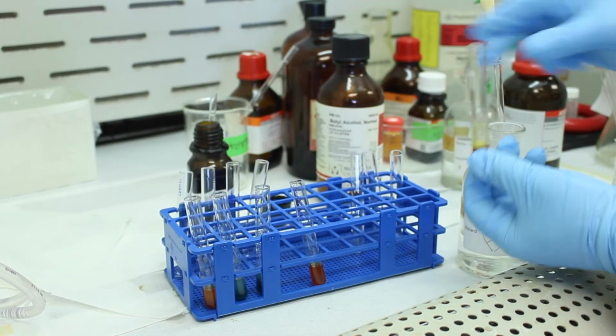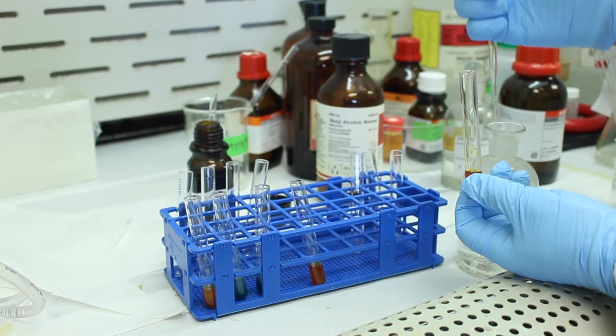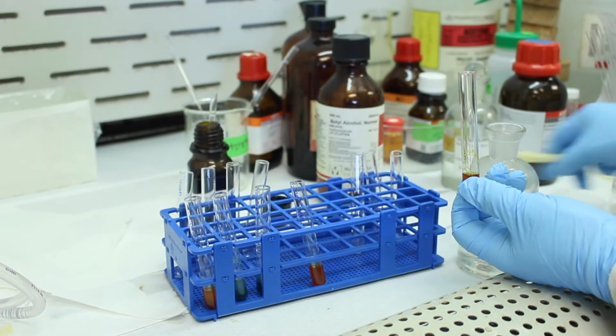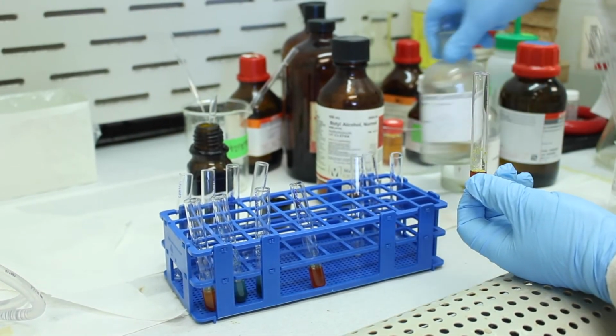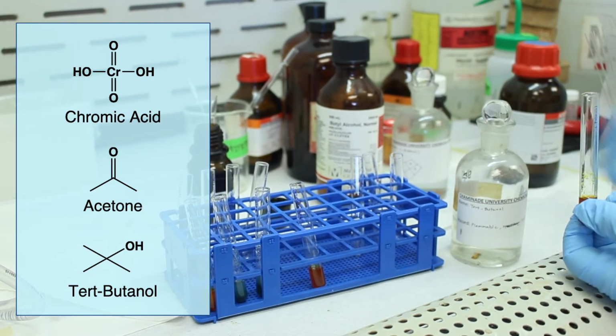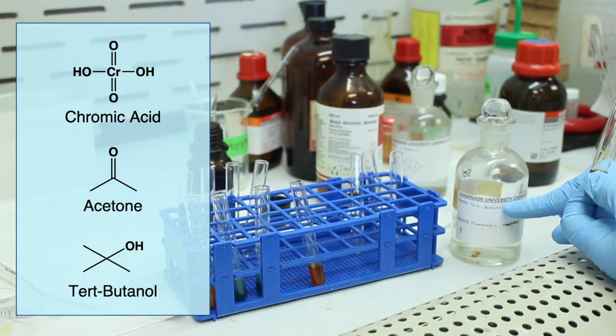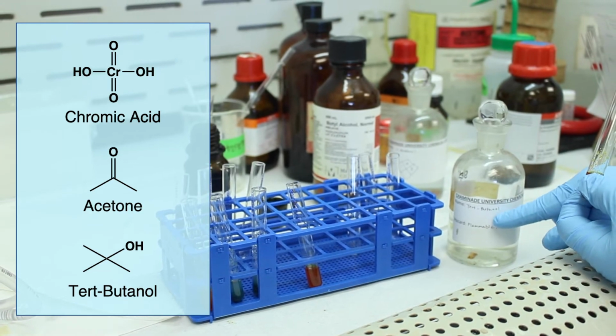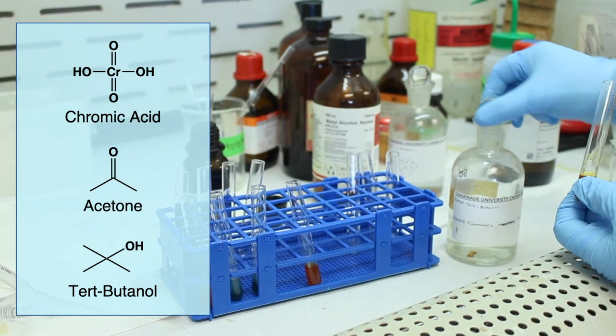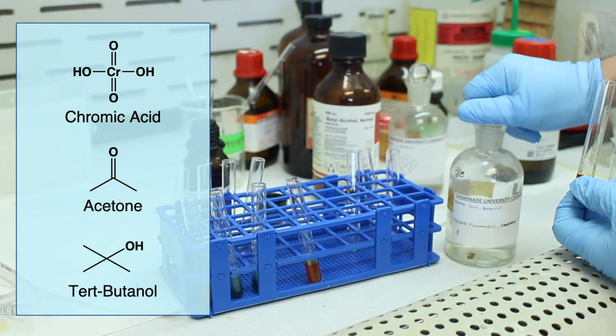All right, this test tube is a little bit different. This time, we're going to use the other isomer of butanol, tertiary butanol. So tert-butanol, this is a carbon with 3 methyls and 1 OH group. So there are no alpha hydrogens. So we predict that it will not be oxidizable.